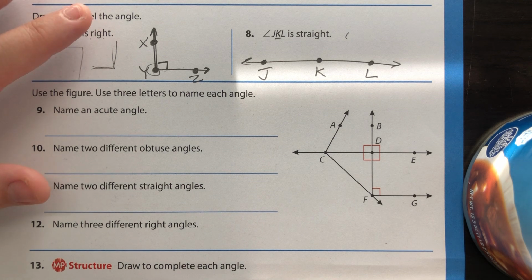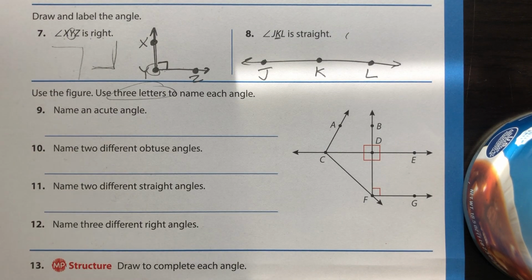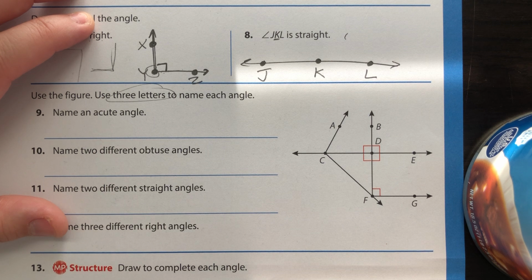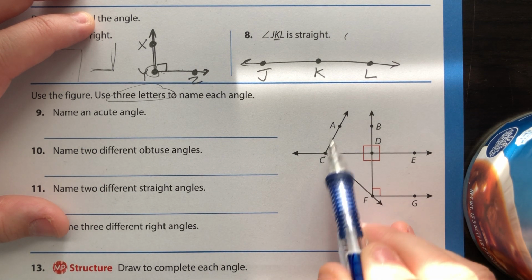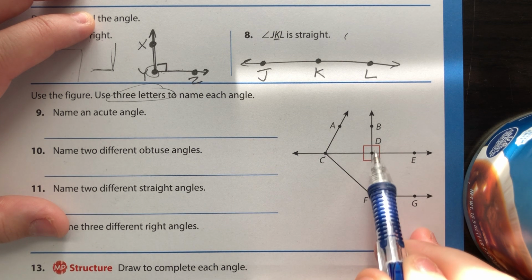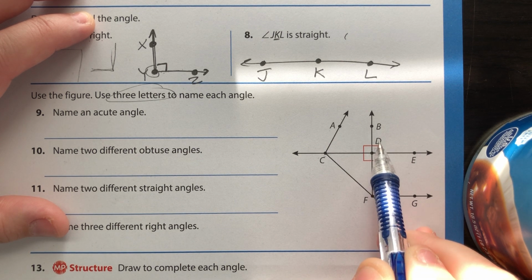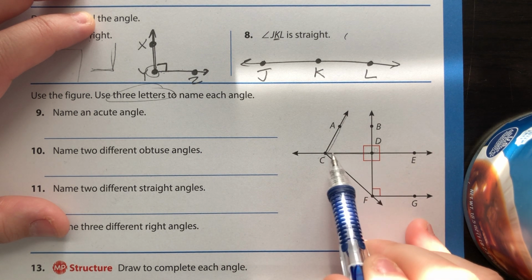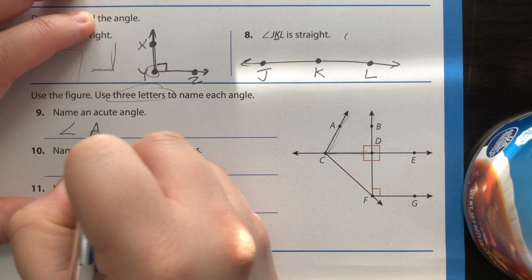It says use the figure, use 3 letters to name each angle. So use 3 letters. So don't just use the endpoint. Use 3 letters so that we can know which angle you meant more correctly. Name an acute angle. There's more than one, but right now, right here, I see one, okay? And this letter D is for this one. It's just that they didn't want to put it in here to be smaller. So D stands for this point. So this right here, I see that it's acute right there. So this is angle ACD.